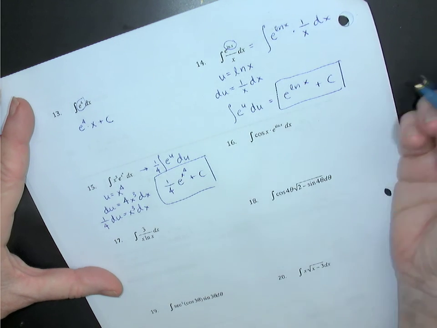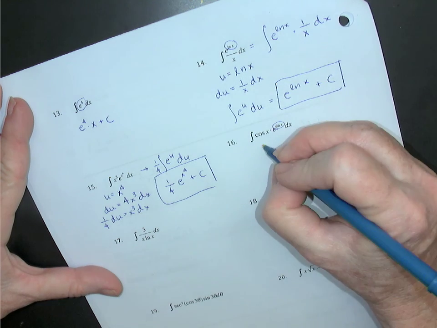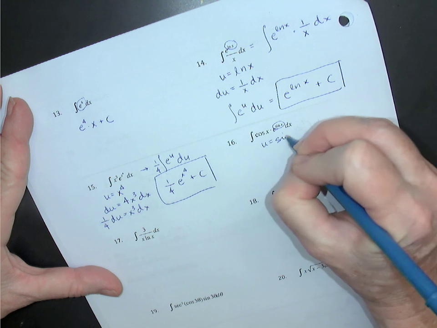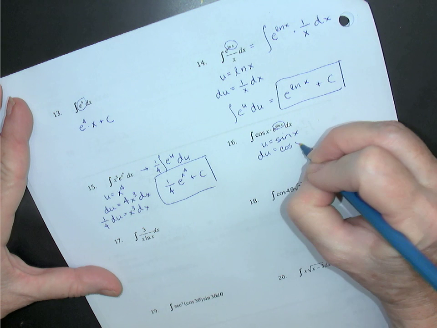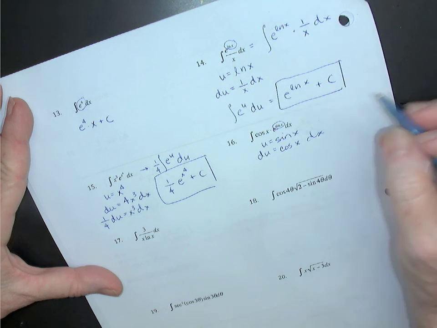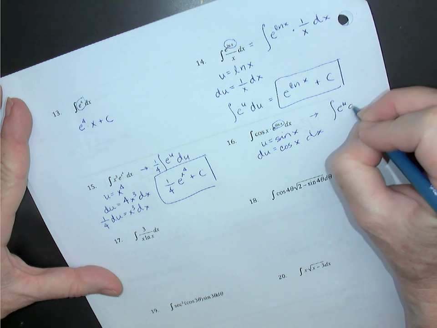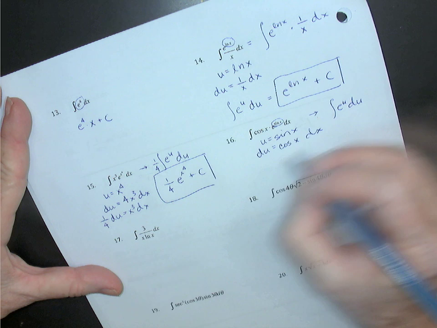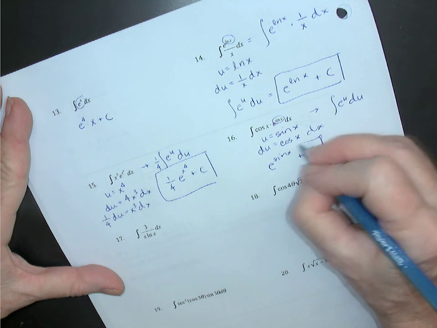And same gag here, right? We have sine x is going to be our u, and du is cosine x dx, so it just works like a nice little jigsaw puzzle coming together. We have the antiderivative of e to the u du, so we know we're going to end up with e to the sine x plus c.